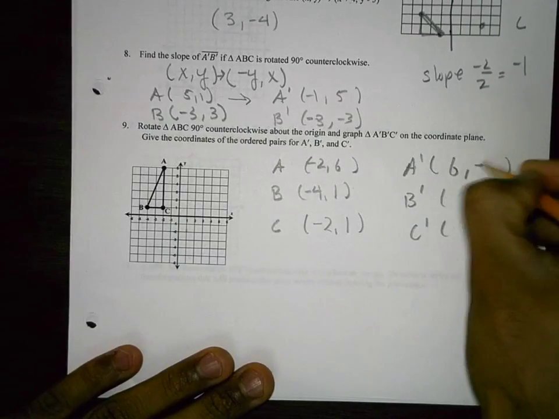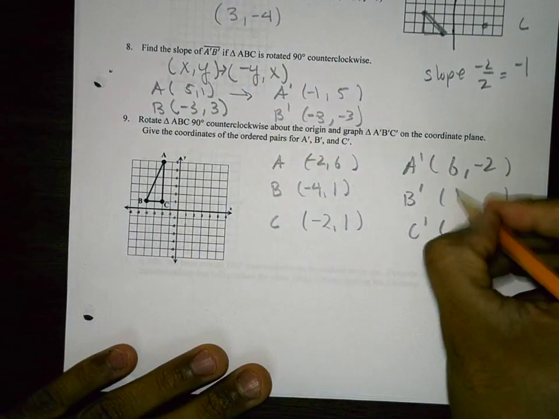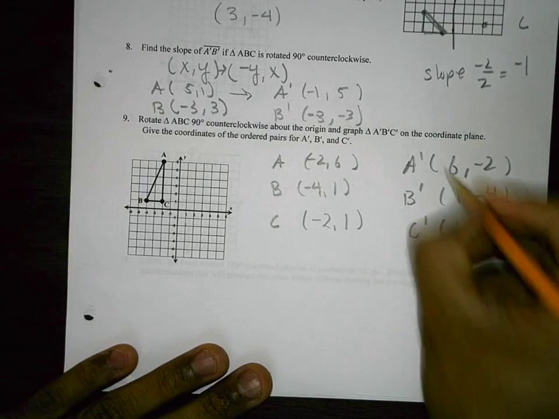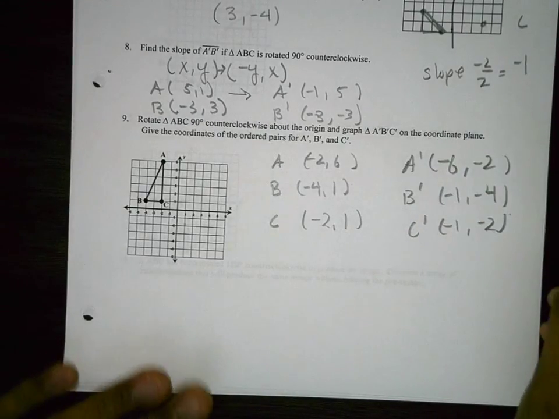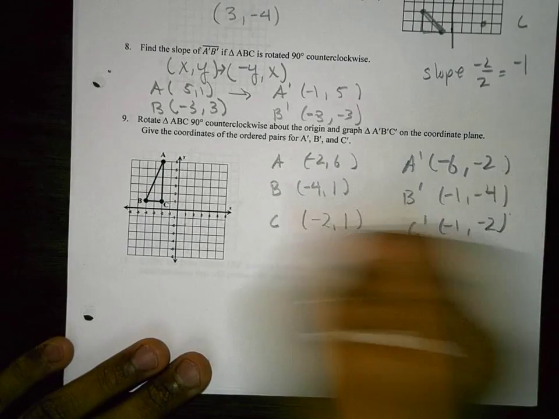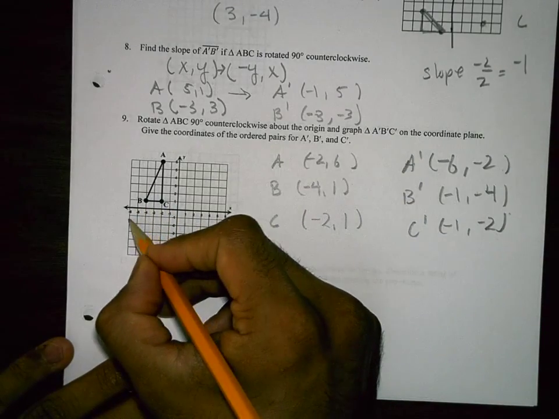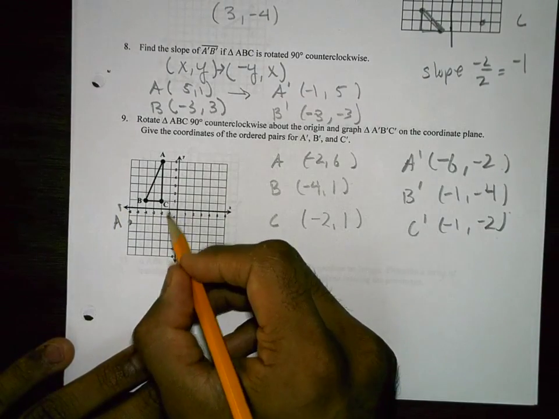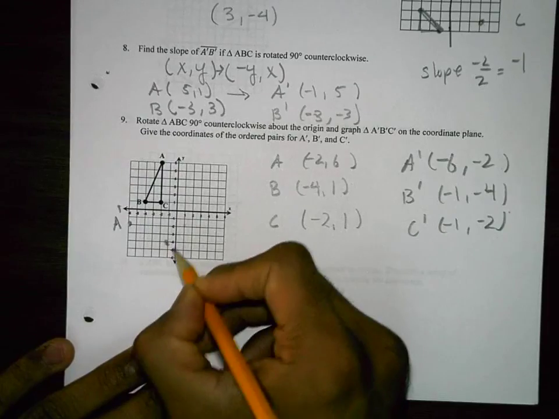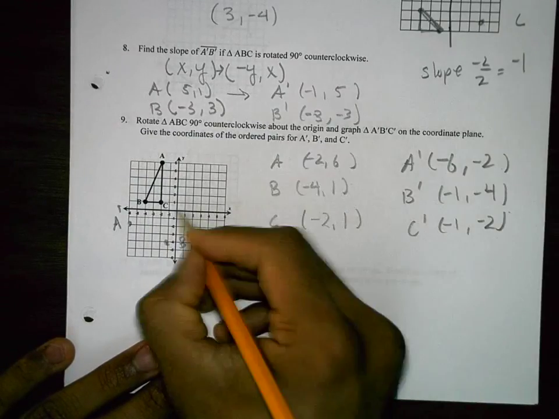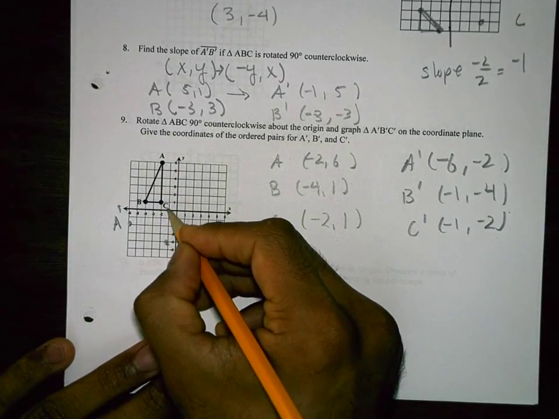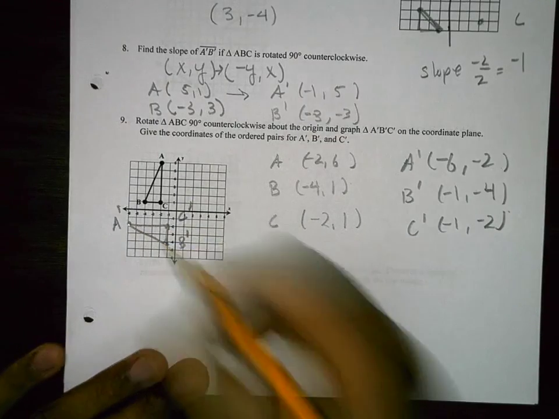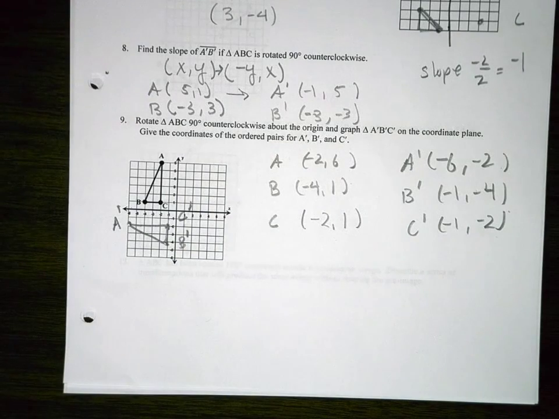So switch them around, then I make all the y's negative. So the point for A prime is -6, 2. B prime is -1, 4. And C prime is -1, -2. So that's when I rotate it 90 degrees.